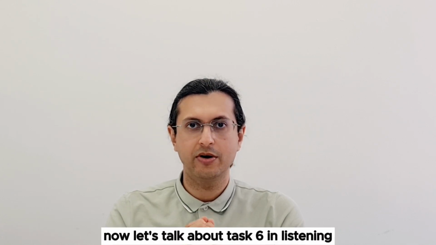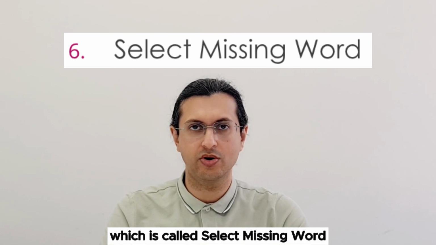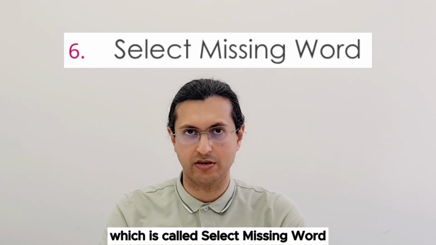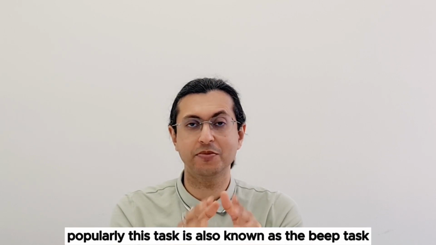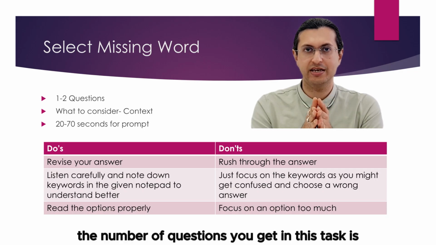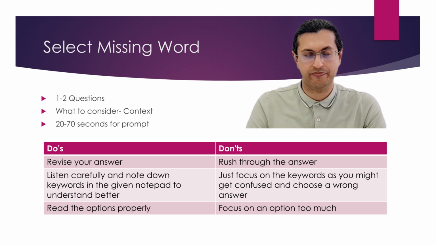Welcome back. Now let's talk about task 6 in listening, which is called select missing word. Popularly, this task is also known as the beep task. The number of questions you get in this task is generally 1 or 2. Sometimes you may get the third question as well.